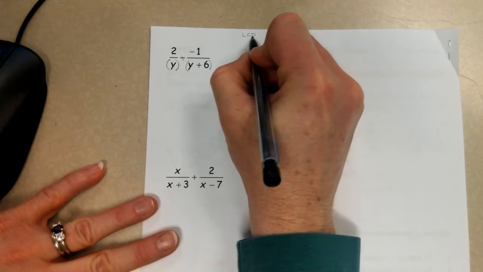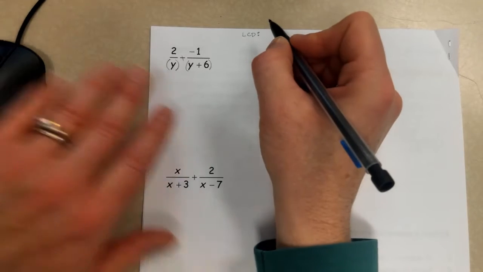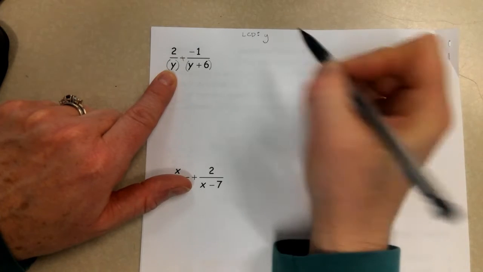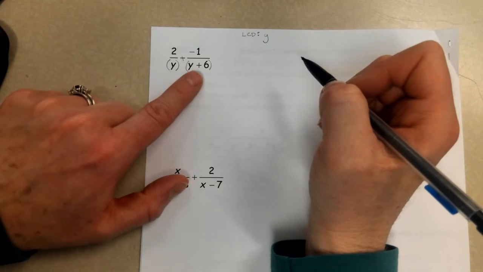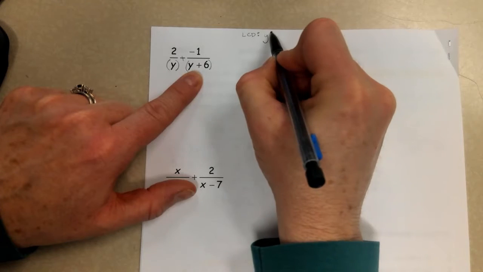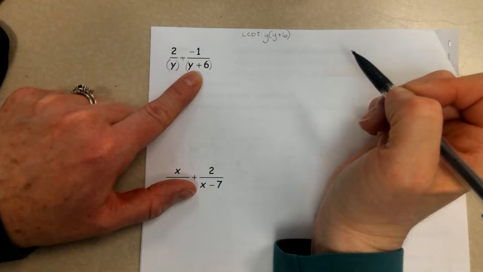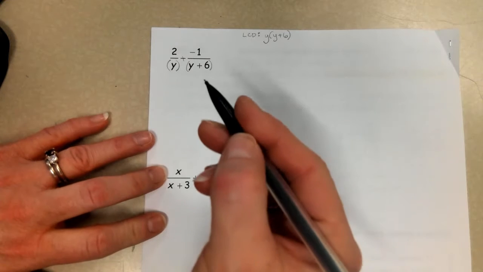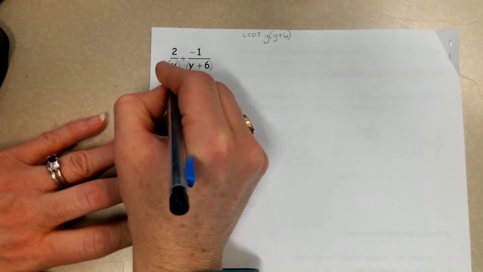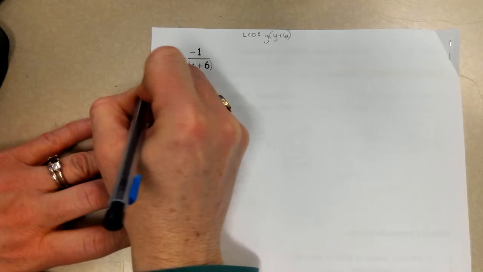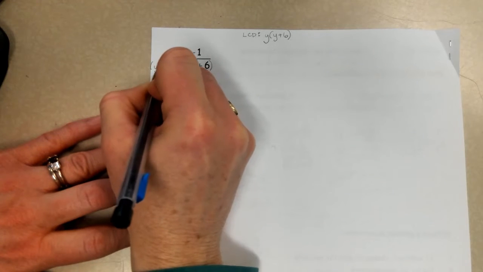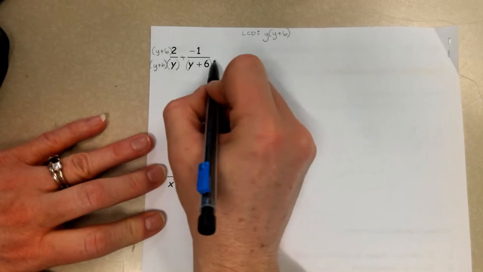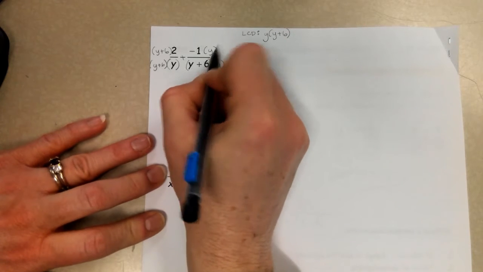So my common denominator needs to be every part of every denominator. So I need a y to make this denominator. So I'm going to need a y for my common denominator. And I need a binomial y plus 6. So I'm going to need a binomial y plus 6. Both fractions will need to have this before I can add them. So if I come back over here, I realize this one just has a y. So we'll have y plus 6 to multiply in. This one just has a y plus 6, so I'm going to multiply by y.